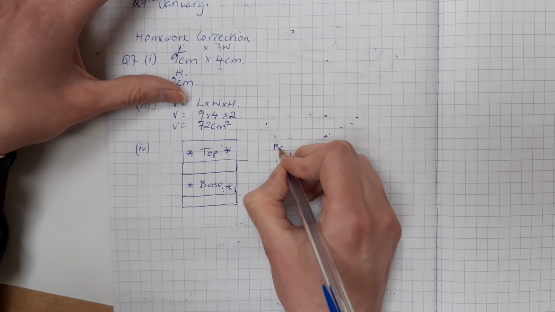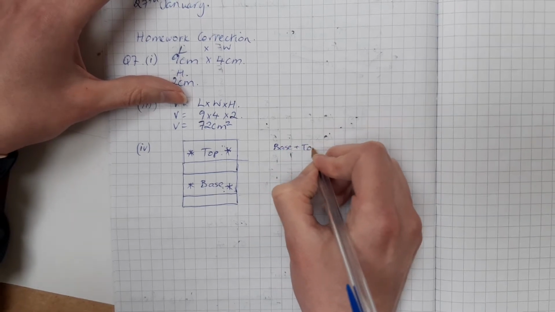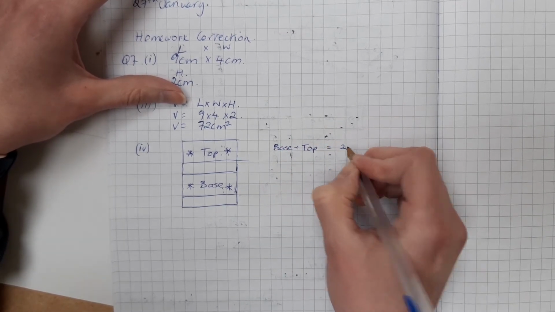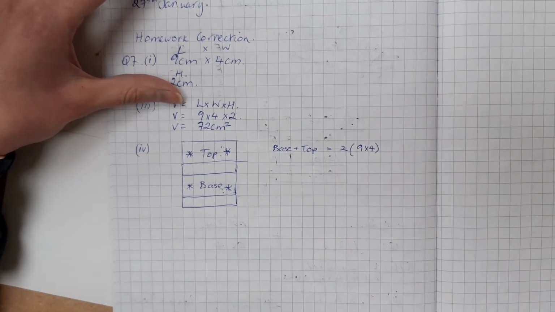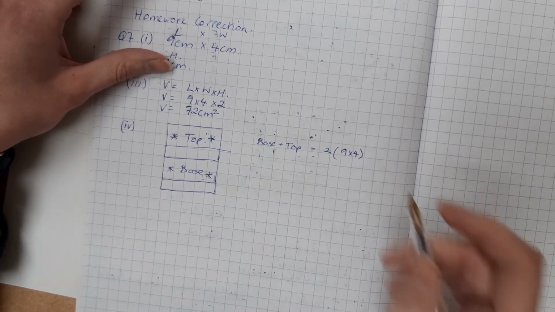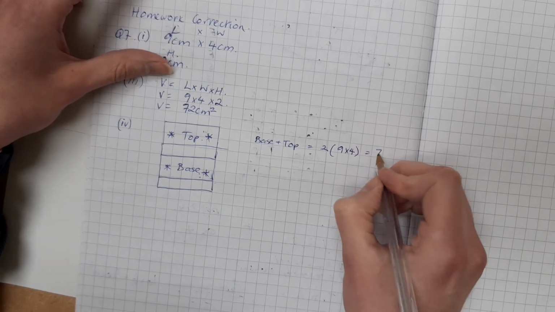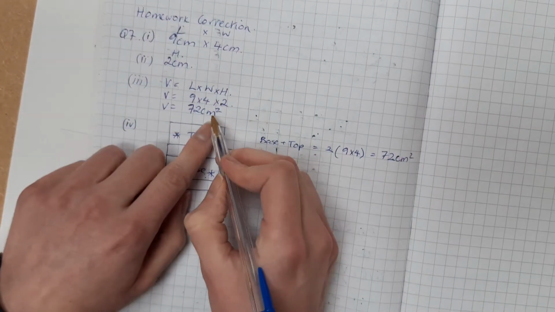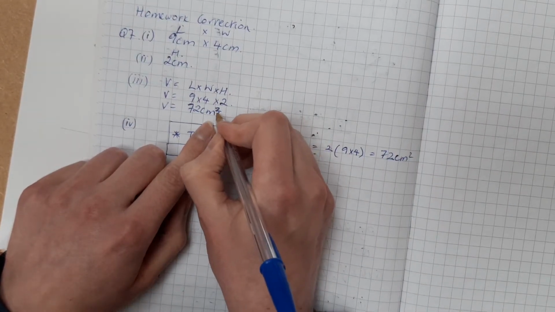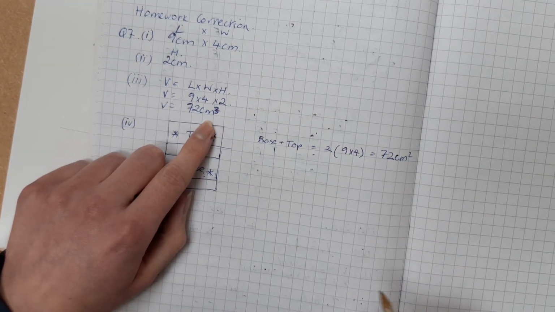So the base and top is just 2 of them, a 9 by 4 rectangle. And 2 by 9 by 4 is 72 centimeters squared. And actually the volume, just so I'm seeing it there now, that should be cubed. Apologies, I keep doing that. Very easy to make a mistake.